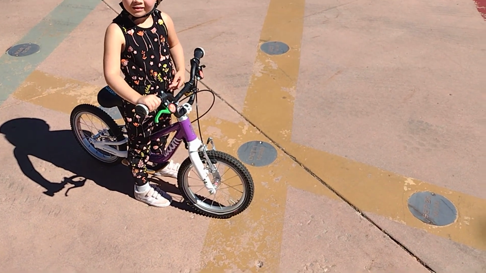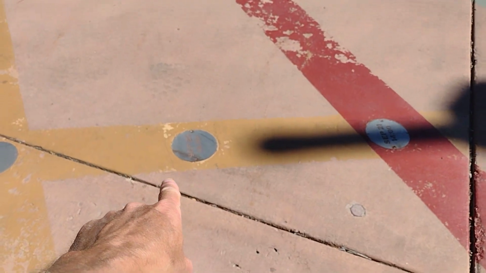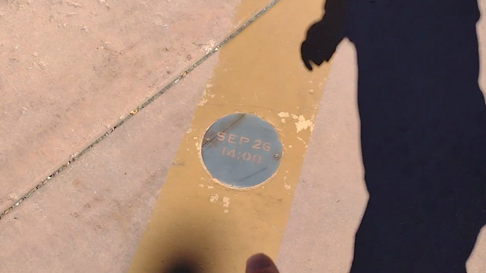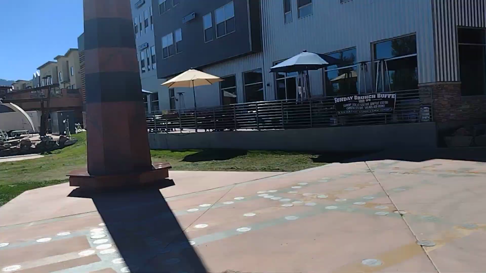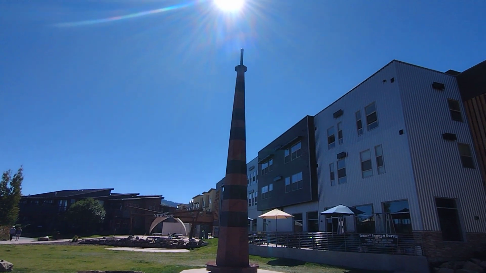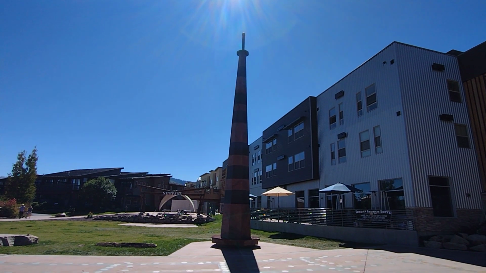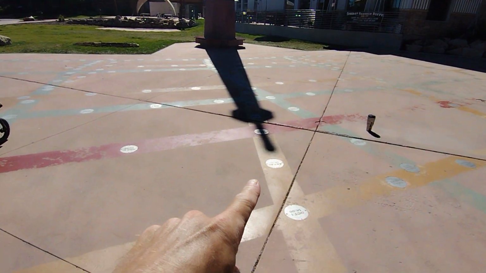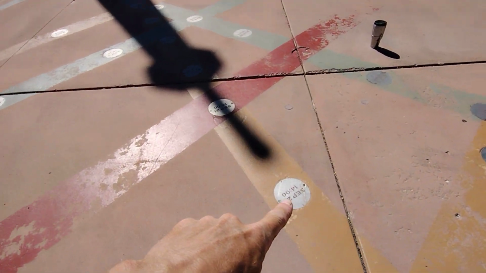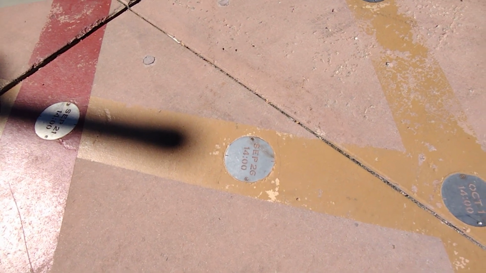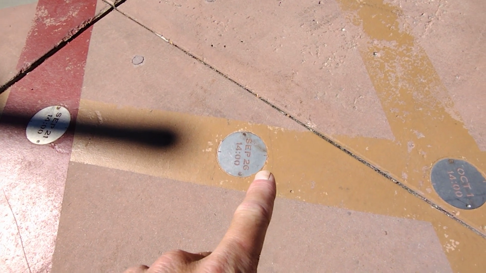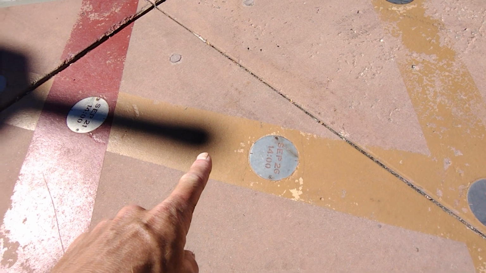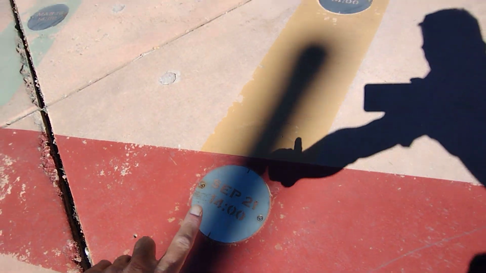That is a really cool bicycle. So, on September 26th at 1400, the shadow lands right here. September 26th. Today this is the 25th, so it's one day short. On September 21st at 2 p.m., the tip of the shadow is right here.